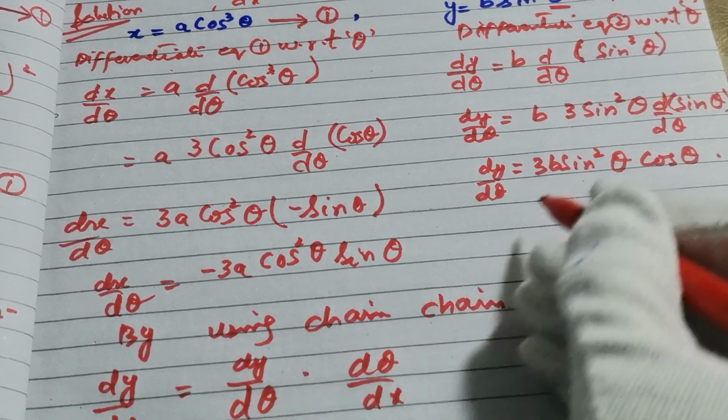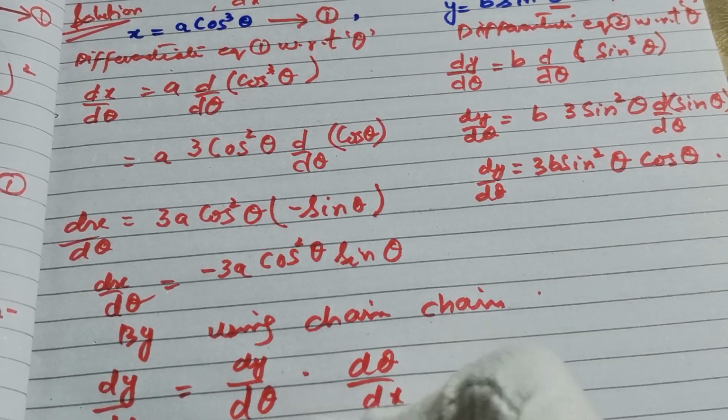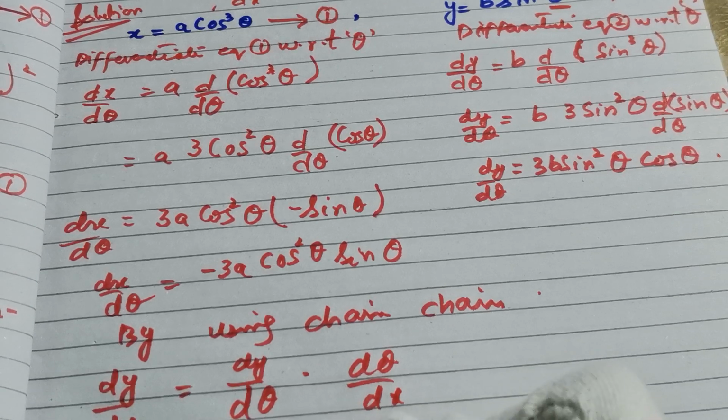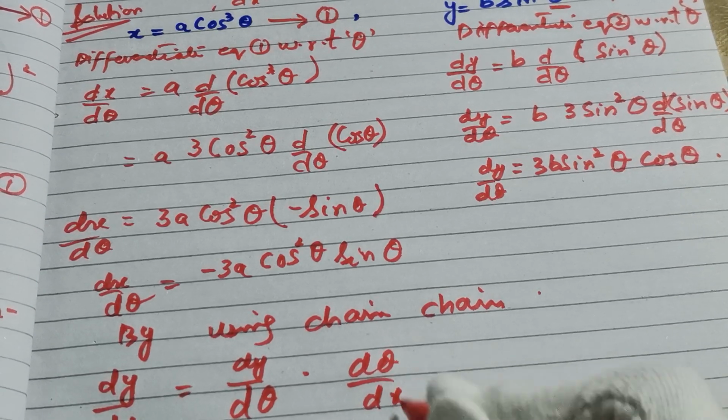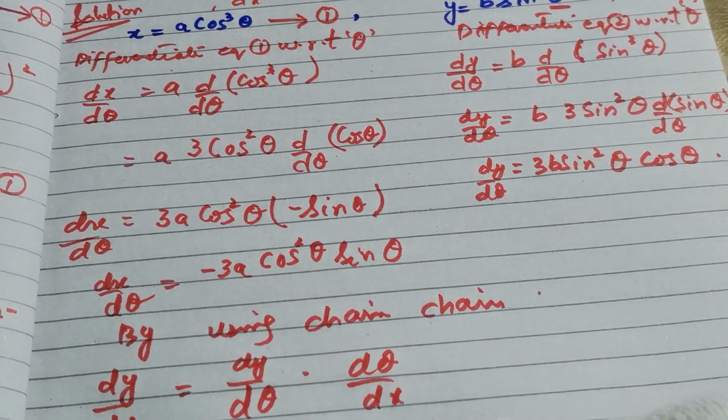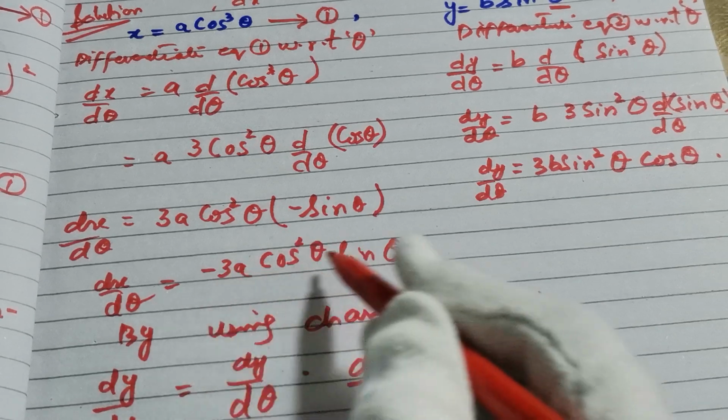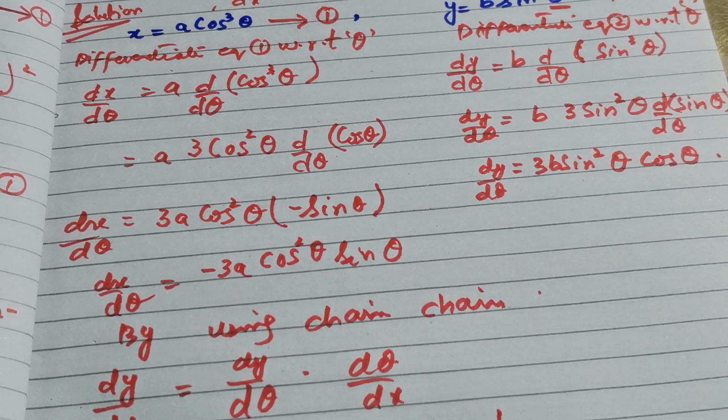By putting the values, dy by d theta is equal to 3b sin square theta cos theta, and the reciprocal of dx by d theta is d theta by dx, 1 by minus 3a cos square theta sin theta.